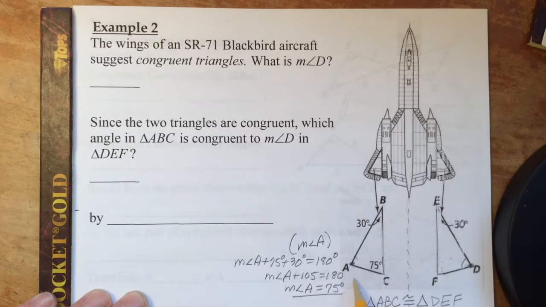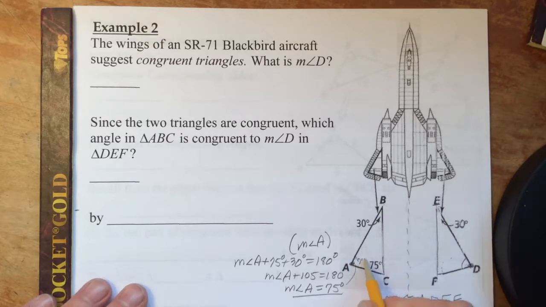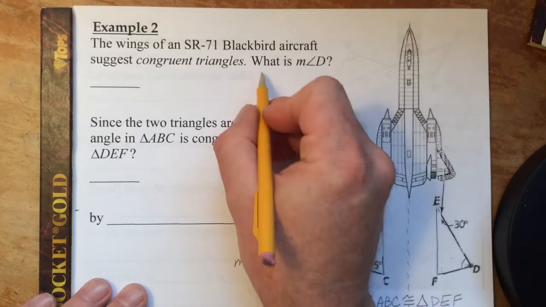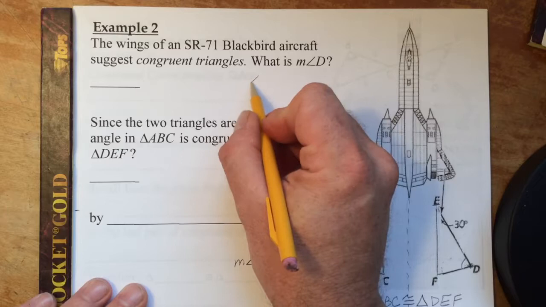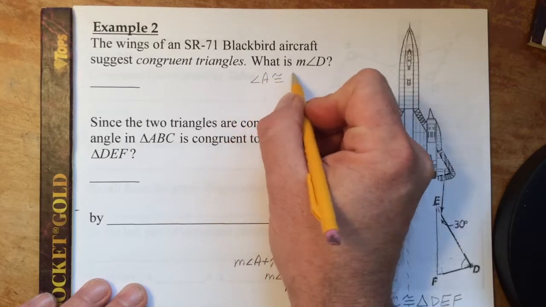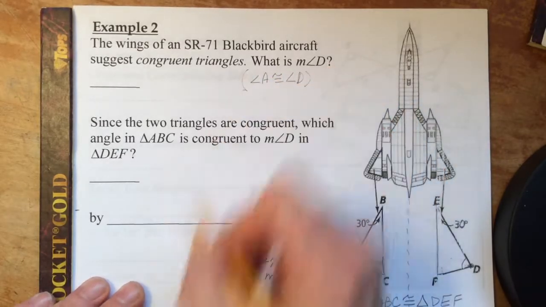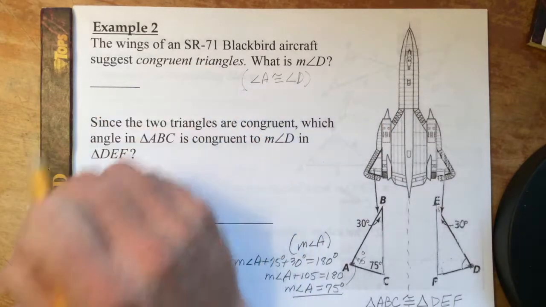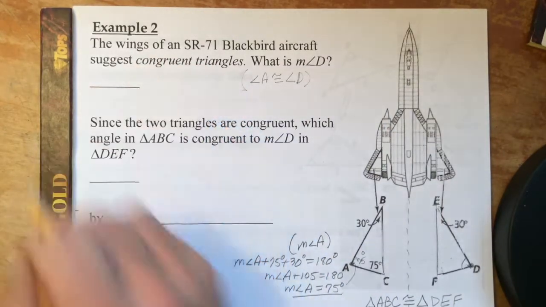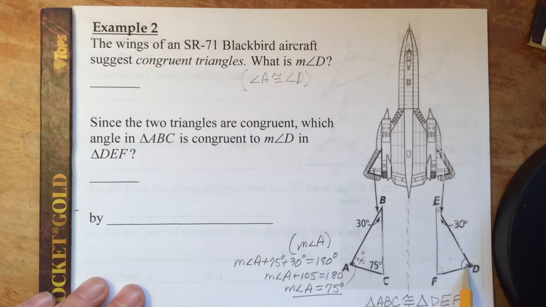So if the measure of angle A is 75 degrees also, then angle A and angle D, since they correspond, and write that right up here, angle A is congruent to angle D, then the measure of angle D is the same as the measure of angle A, 75 degrees.